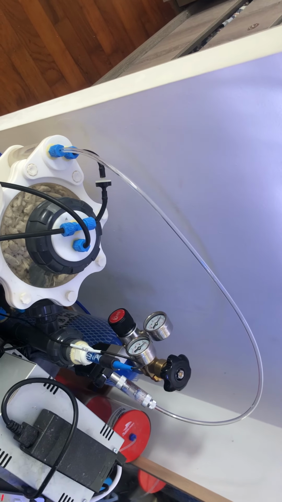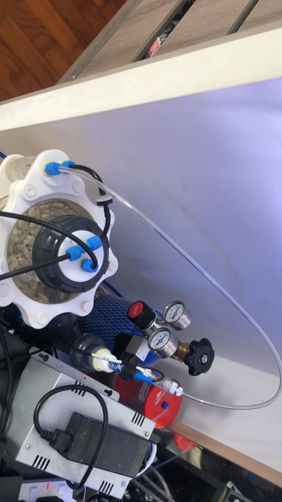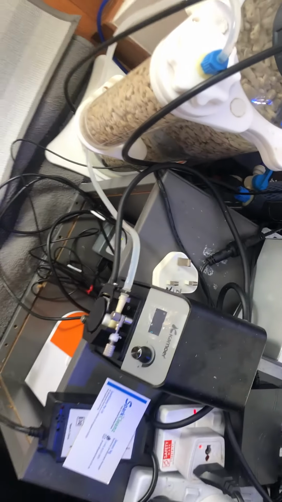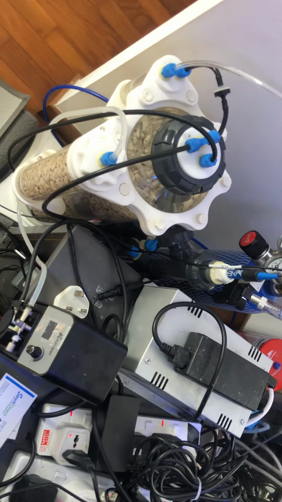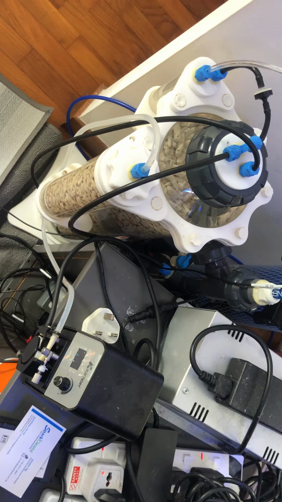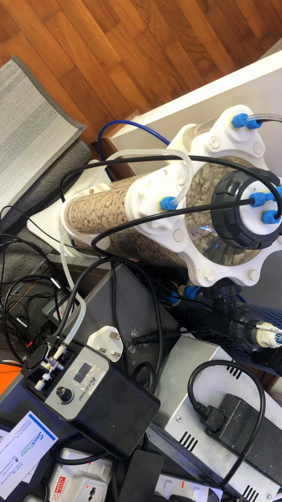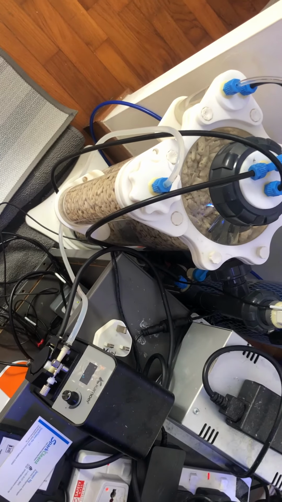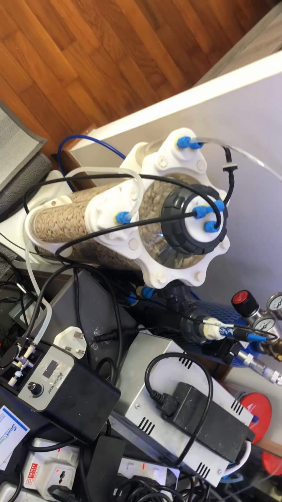So multiply that with the flow rate. So if it's 20 ml per minute, that's about 1.2 liters an hour, right?